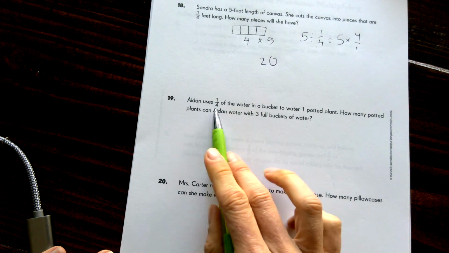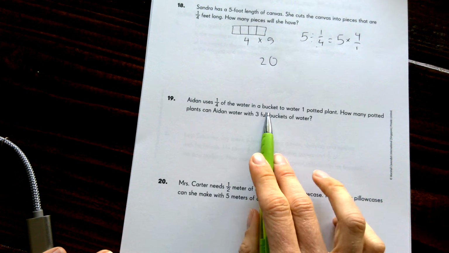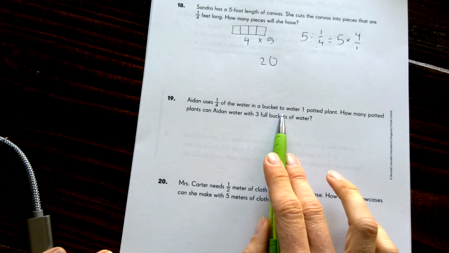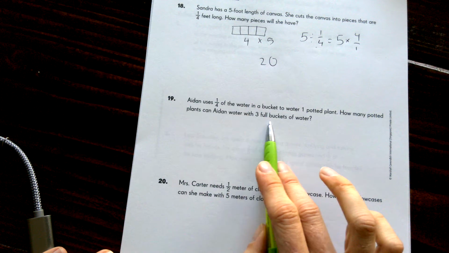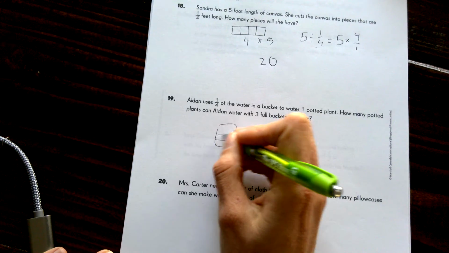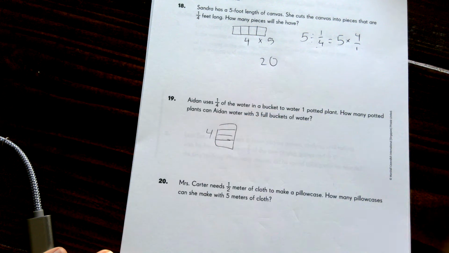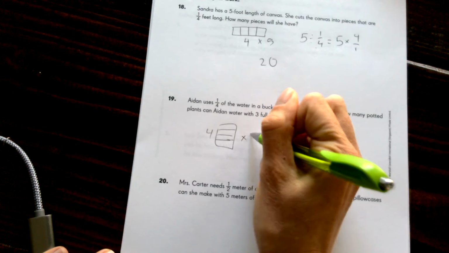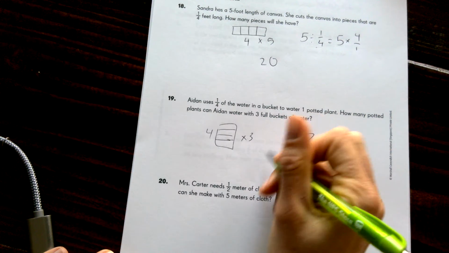All right. Aiden uses 1/4 bucket of water to water 1 potted plant. How many potted plants can Aiden water with 3 full buckets of water? Well, let's see. Here's his bucket, 1, 2, 3. So each bucket, there's 4 plants. So 4 times 3 buckets is 12 total plants.